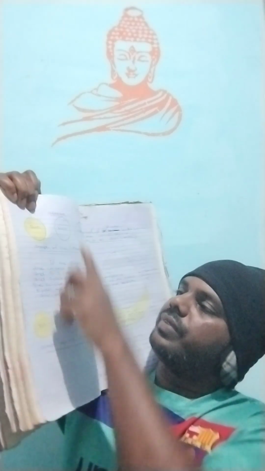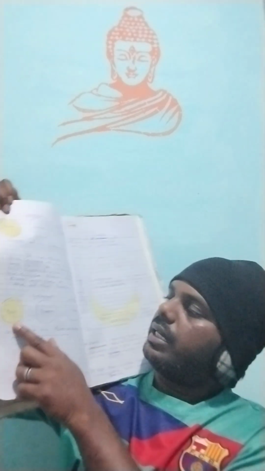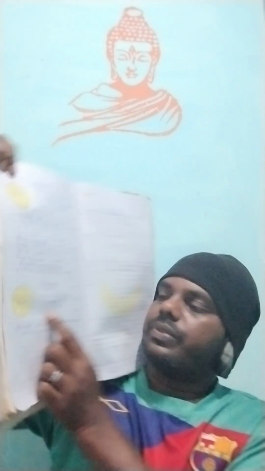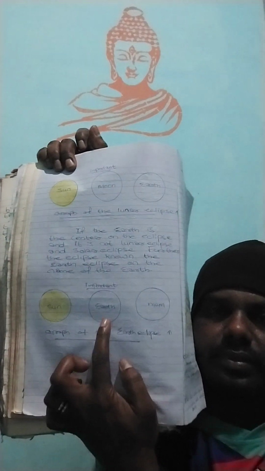If the moon is the center, it is the lunar eclipse. With the sun, earth and the moon, which is the center? The earth is the center. So that is the earth eclipse.